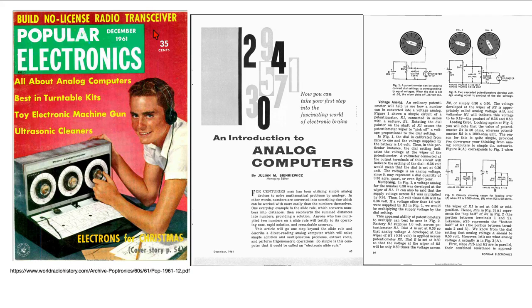The December 1961 issue of Popular Electronics had a whole article about analog computers. The link's here, and I'll put it in the description of the video. But this is 5 or 6 pages, I think, that describes how analog computers work.